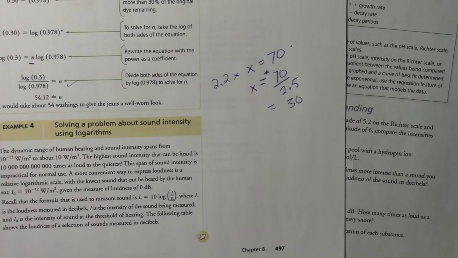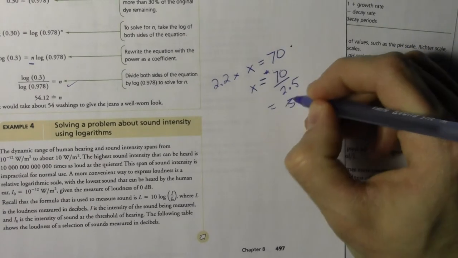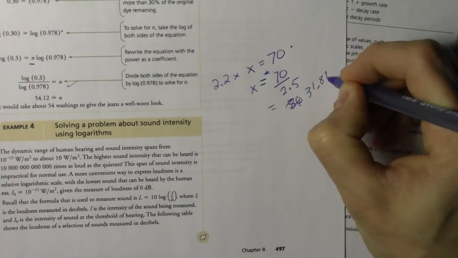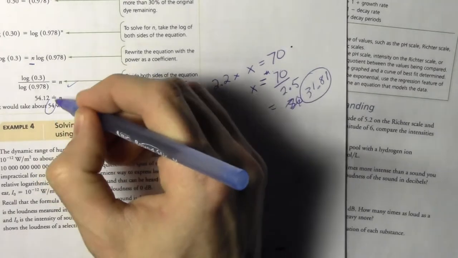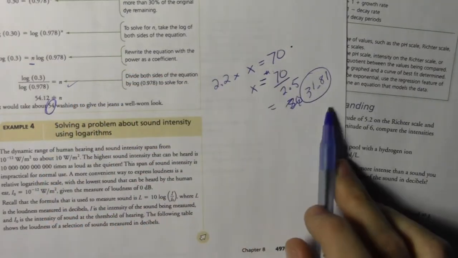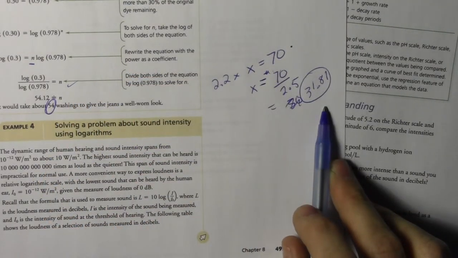Nobody has a calculator? 31.8. Okay. 31.81. So, see the difference? We had to actually wash it 54 times, not 31 times. Okay?